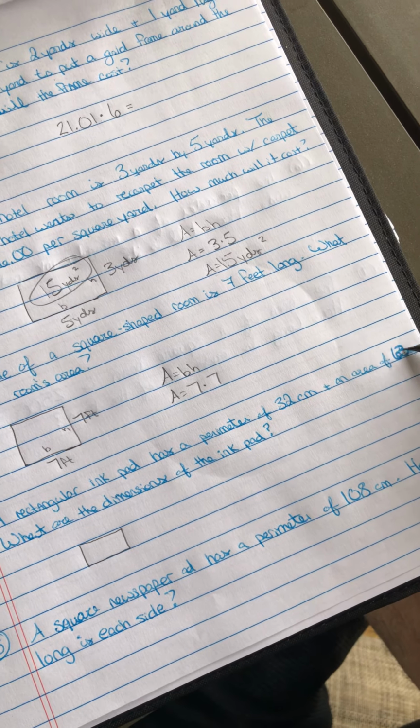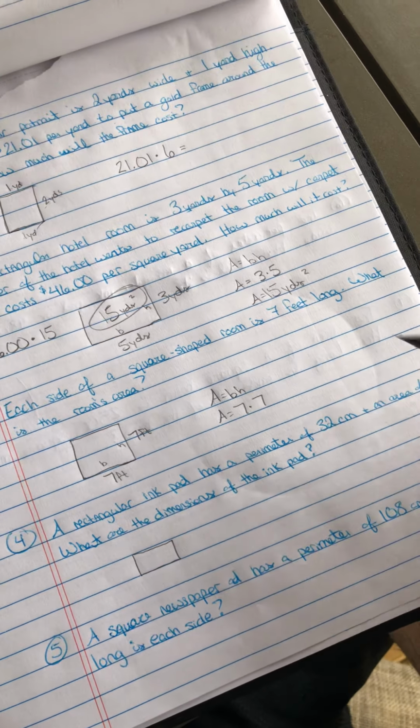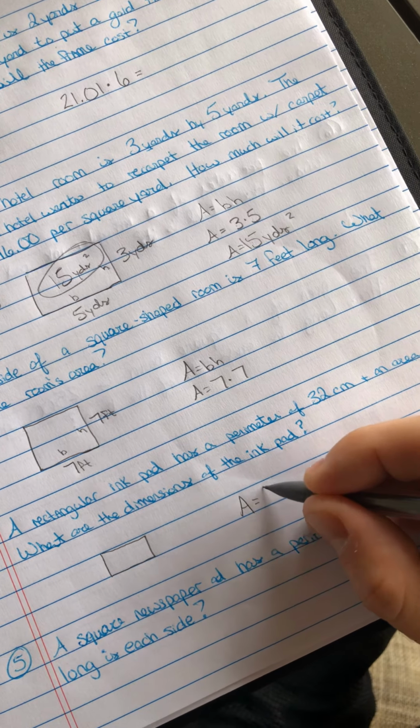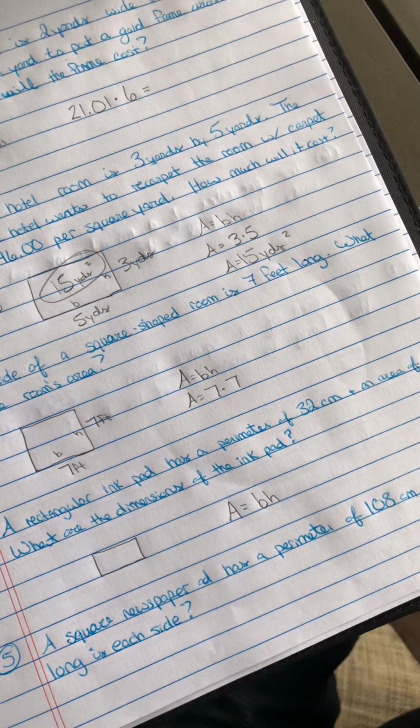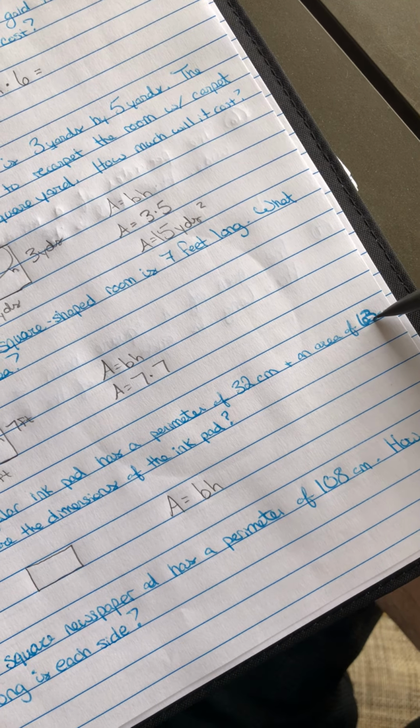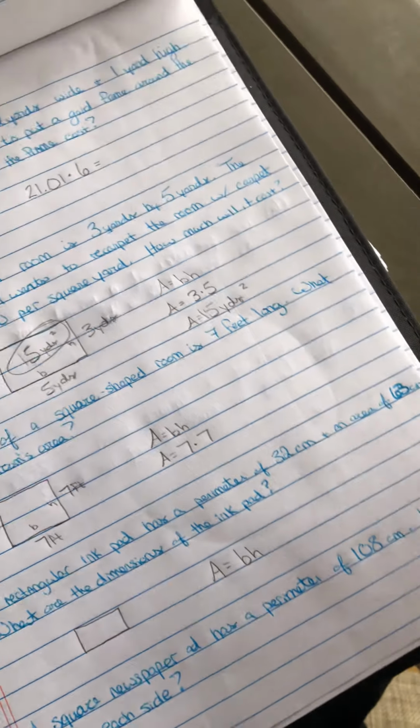You're going to use the area first, and we know area is, for a rectangle, base times height. Two numbers need to multiply to get 63. So what you're going to do is factor 63.